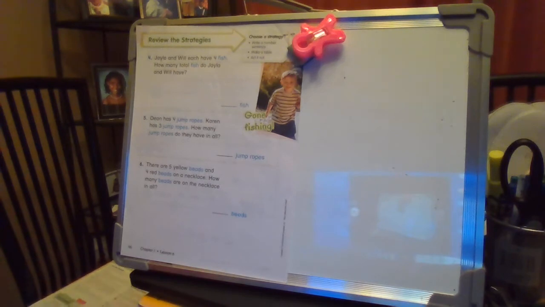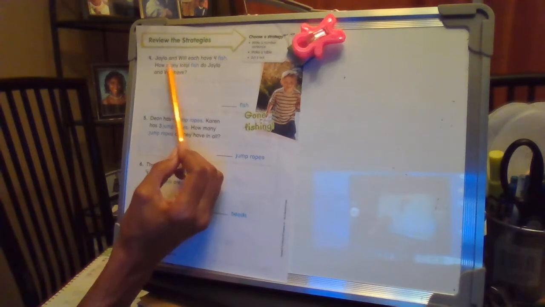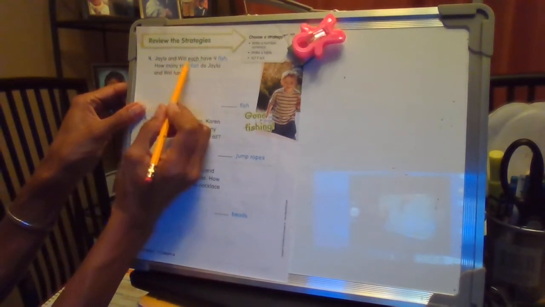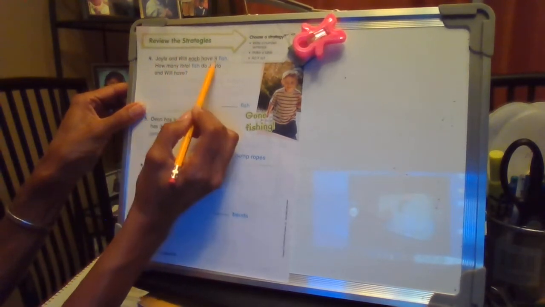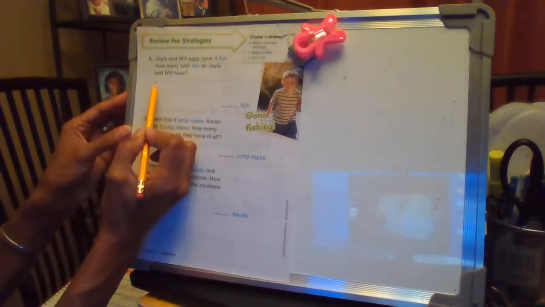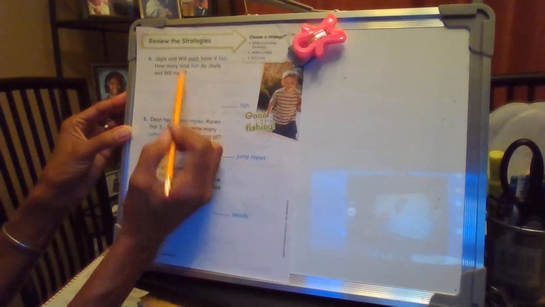How many total fish do they have in all? So don't be confused. It says each of them. Jayla has 4, Will has 4. And then you want to find the total. So you can draw what Jayla has, draw what Will has.